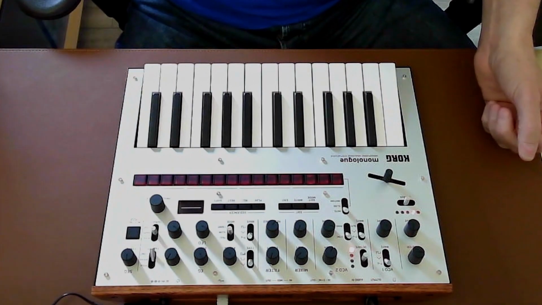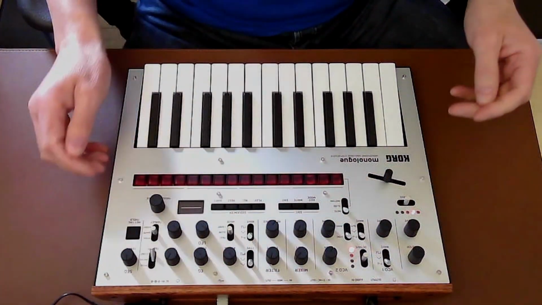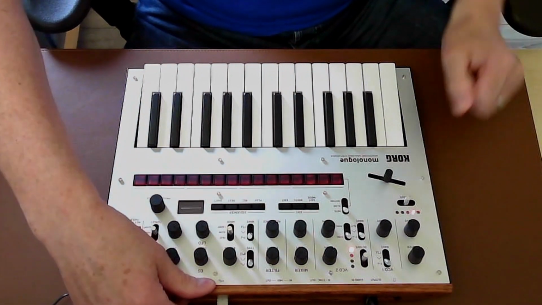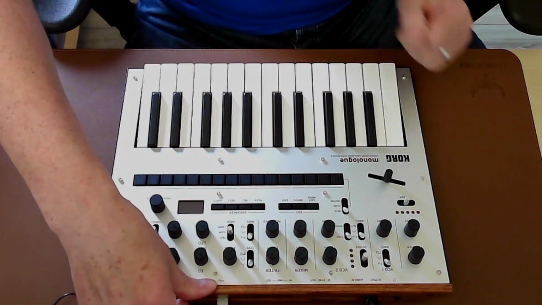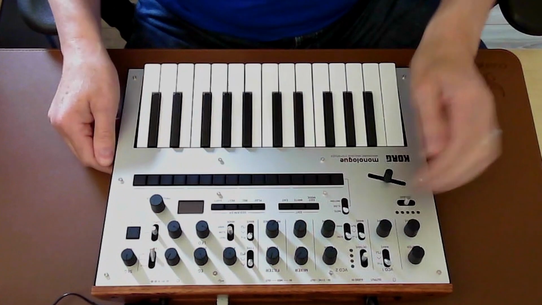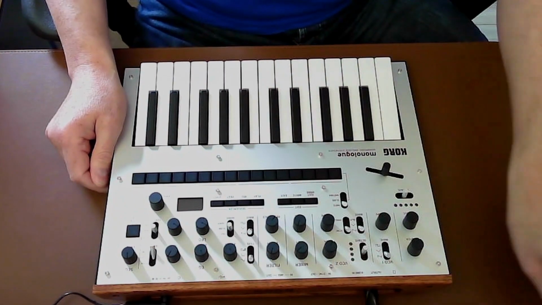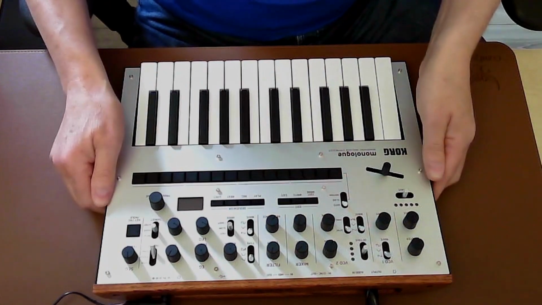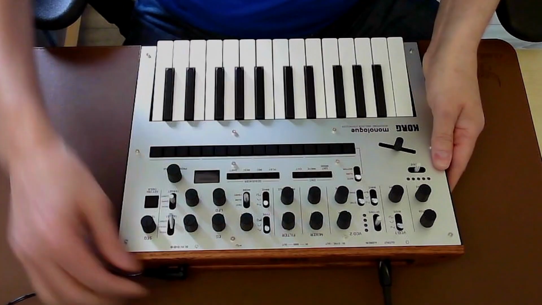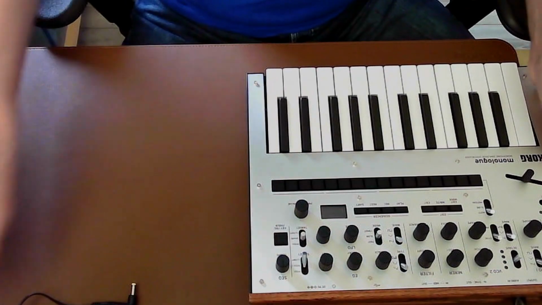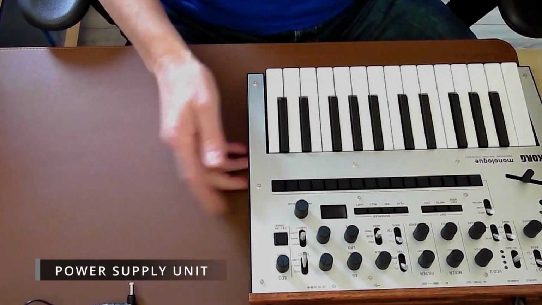What I was going to do was show you the PSU that I got. Hang on, I'll switch this off and turn that down, and just unplug that. Like I said, it doesn't come with anything apart from the batteries.